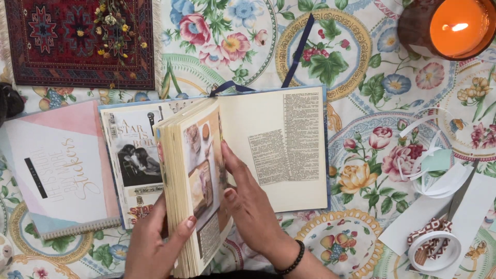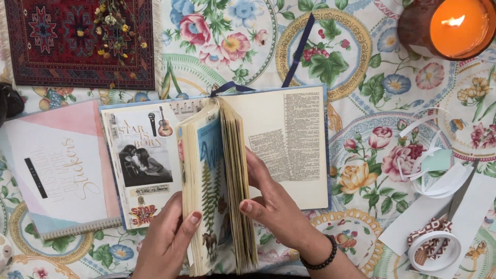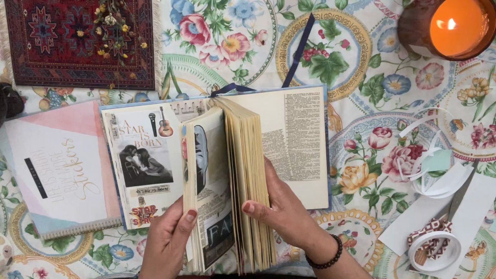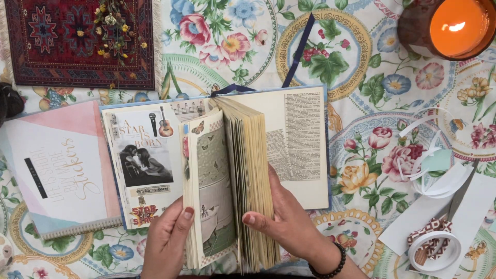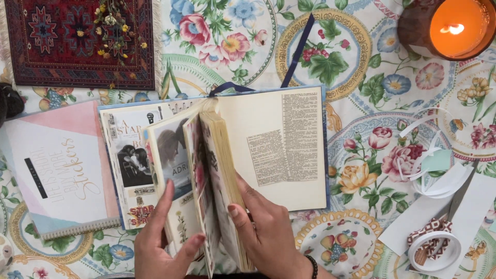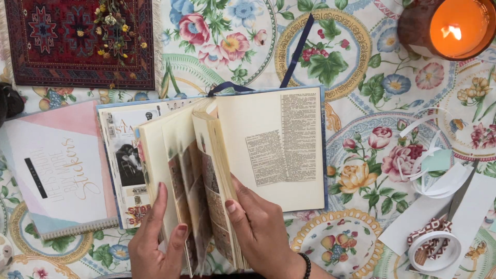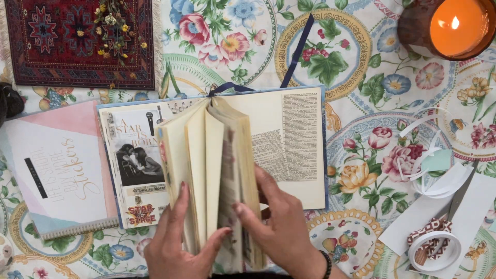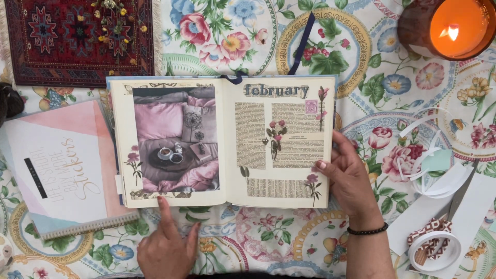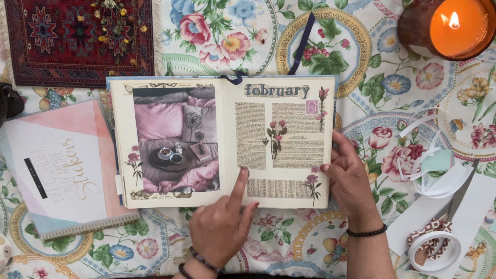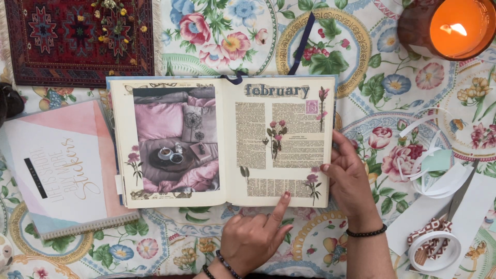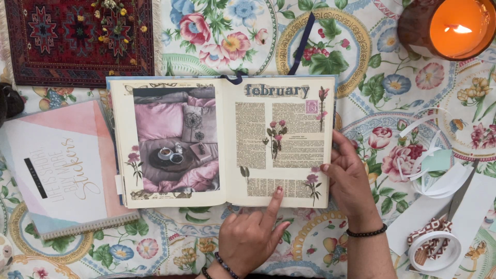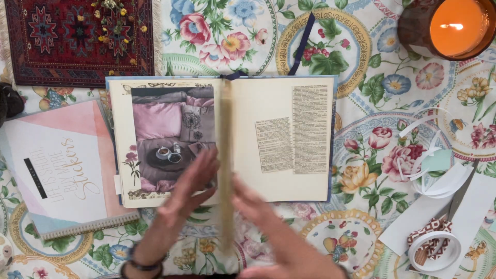So let me see something here. How did I do it? Because I like the way February turned out. I think February is absolutely my favorite month page. Look how beautiful that looks. So what I did here is I put a few book pages here, and then I put the month February. So we're going to do the same thing too.